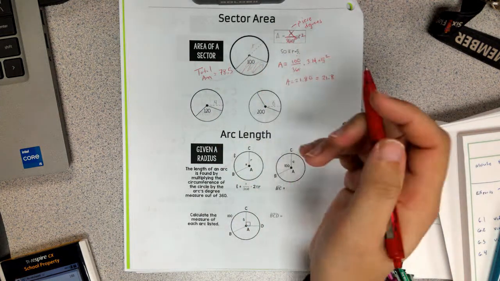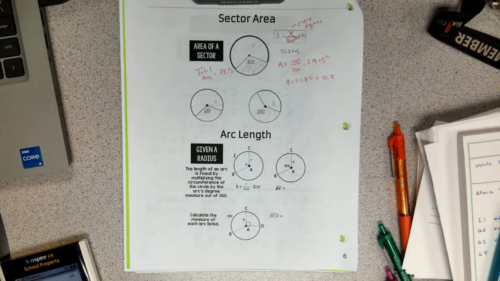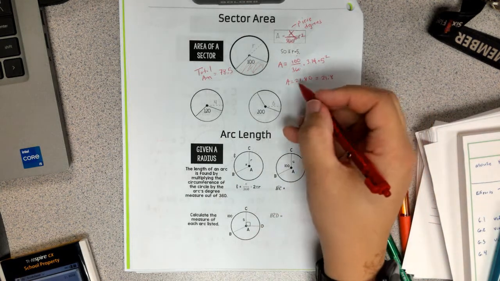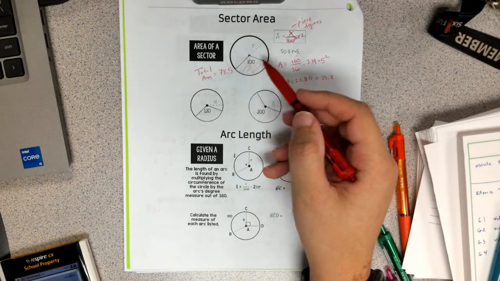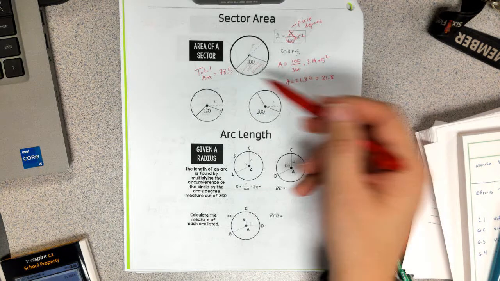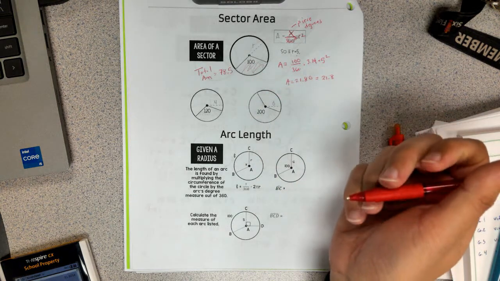100 is about a third. So if I were to take 78.5 and divide it by 3, I get 26, which is pretty close to 21, and this isn't exactly a third. So it makes sense. Our answer makes sense based on total area.